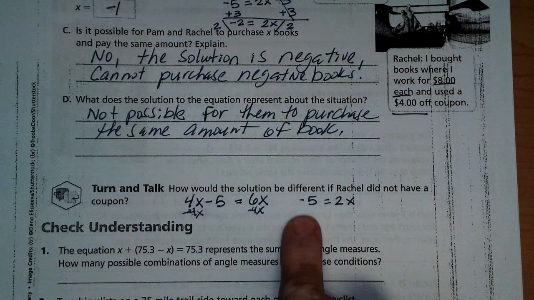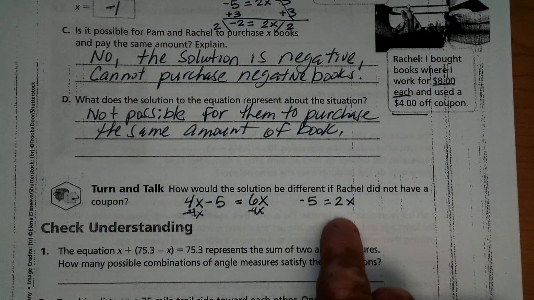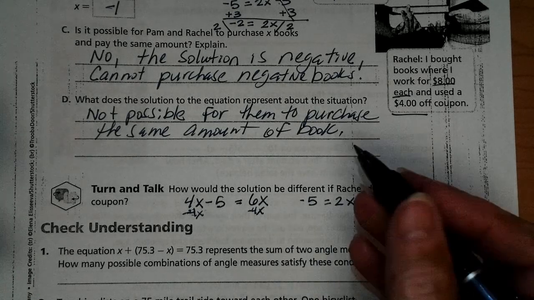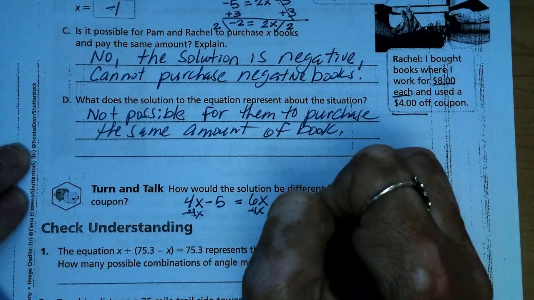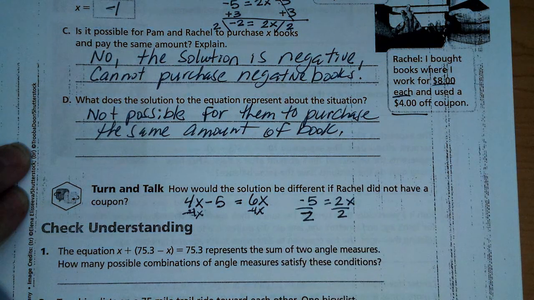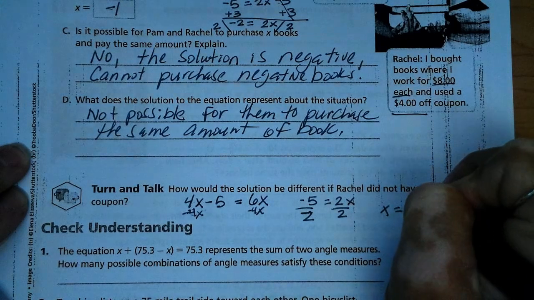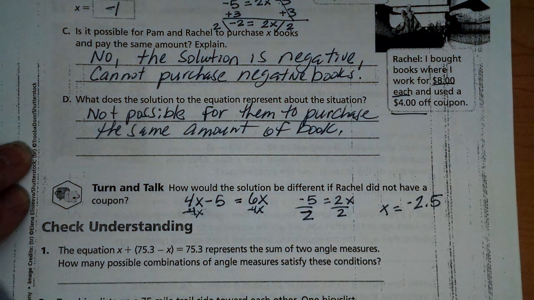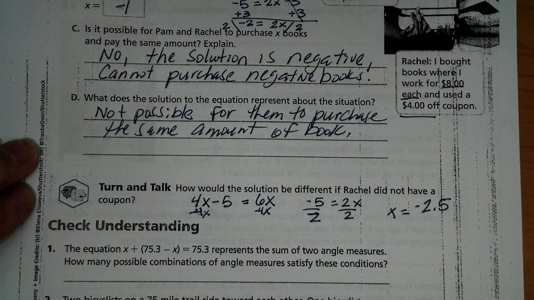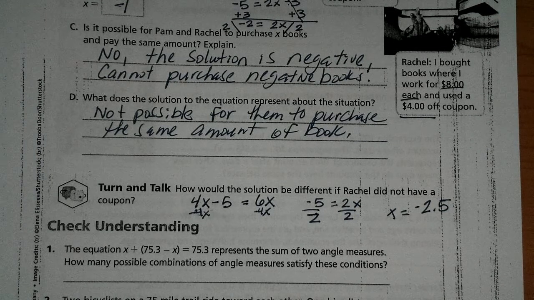So I would still have negative 5 equals 2x. The only thing that changes is now I have a larger negative number, right? So now x is negative 2.5. That's the only thing that changes. Still no solution.